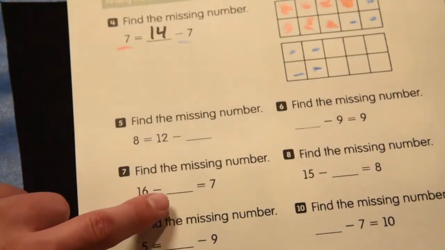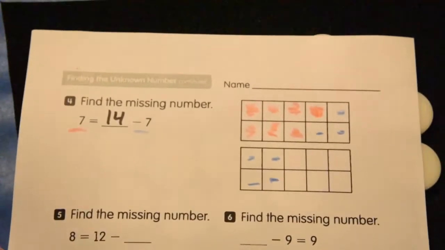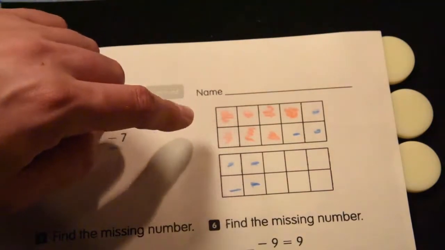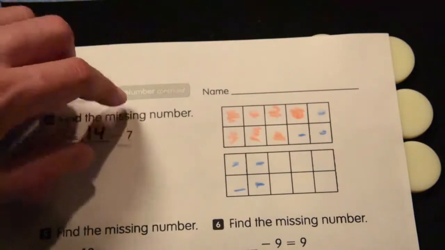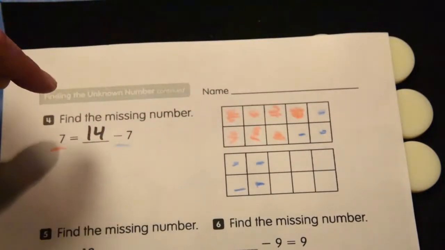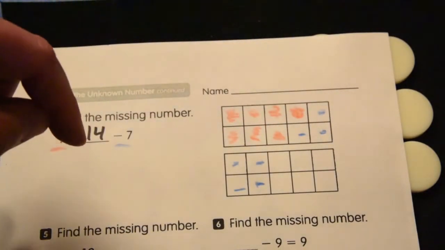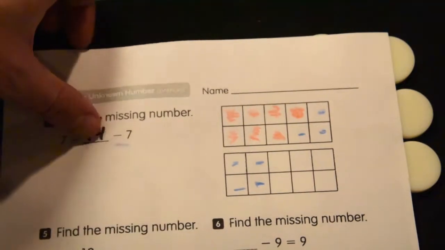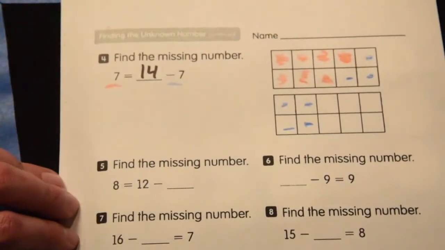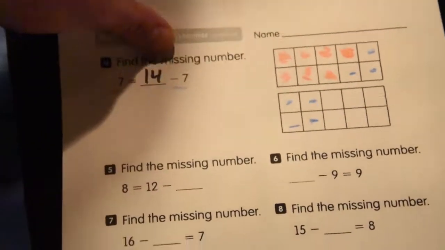We can draw our squares. We would have 1 square filled in, all of them filled in. We would then have 6 on the next square. We take those 6 away. We take 1 away from the other one. That's our answer.